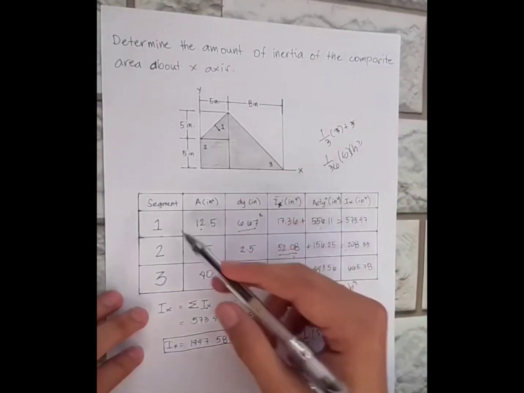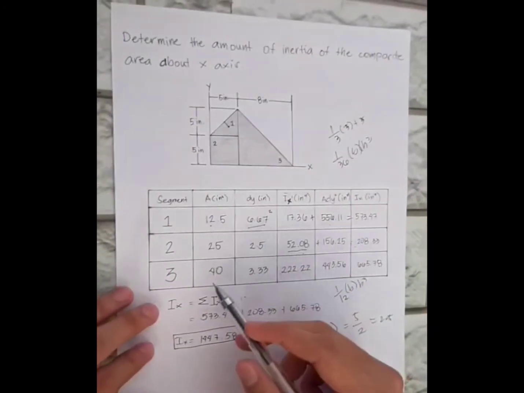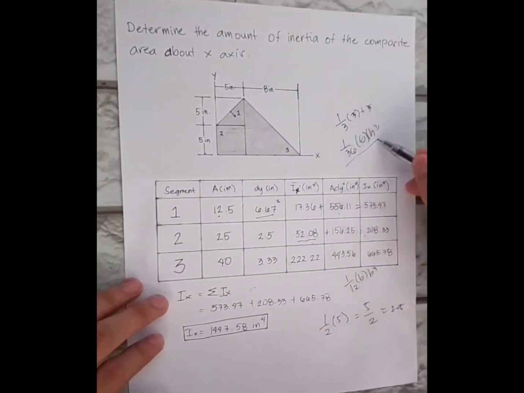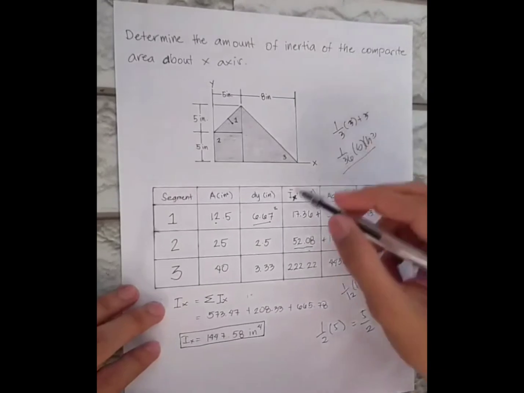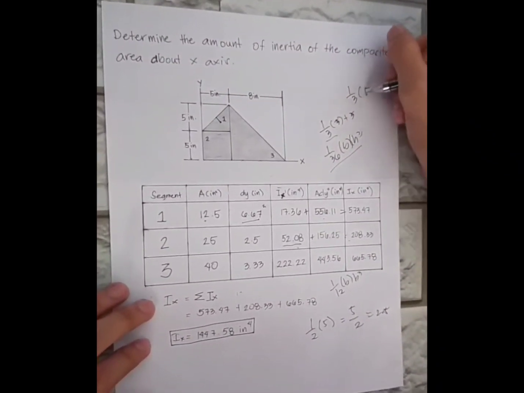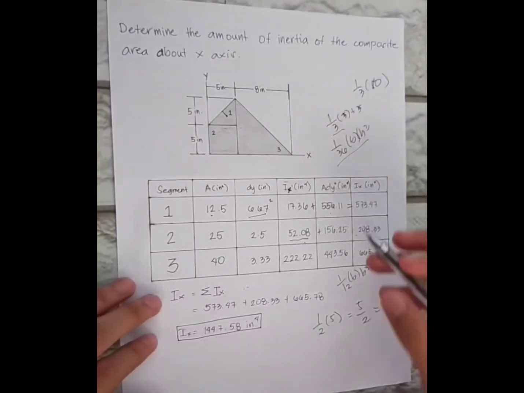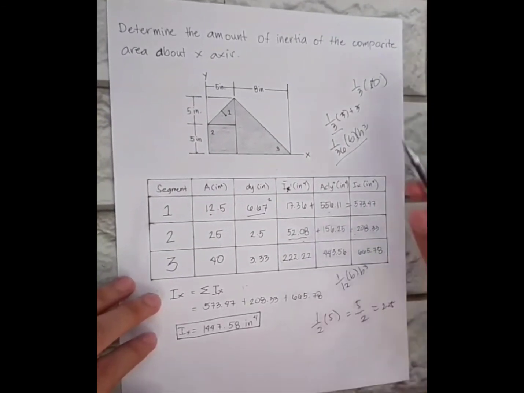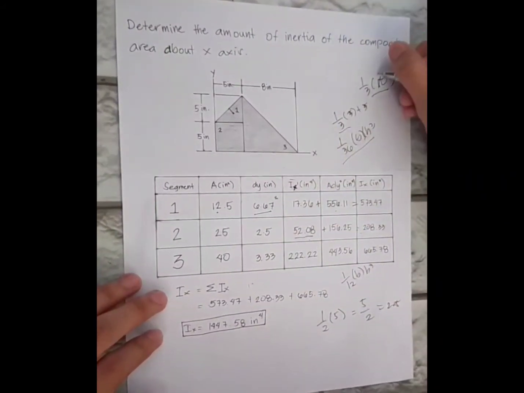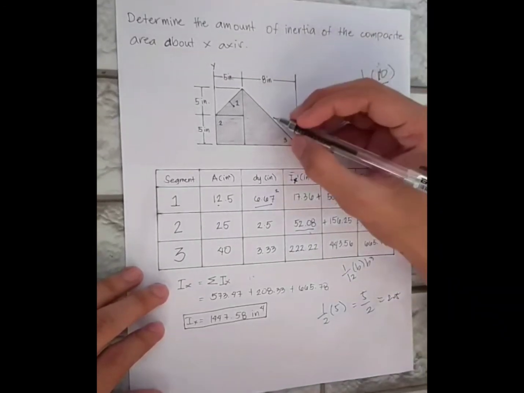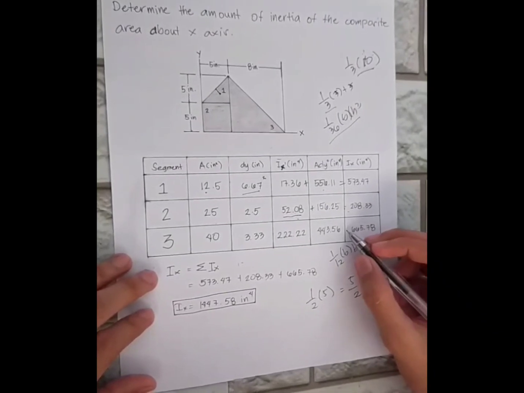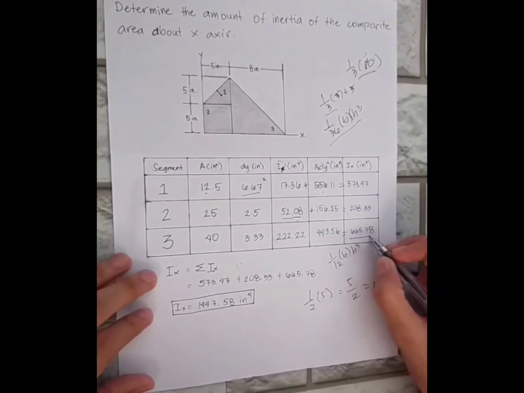The third figure has the same process as the first figure, same process all the time because it is also a triangle. Here it will be 1/3 times 10, or the base. This is just for example, but our given here is 8 for the base and 10 for the height, and add so that you can get the answer for the Ix of the third figure.